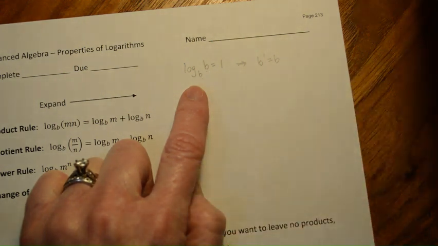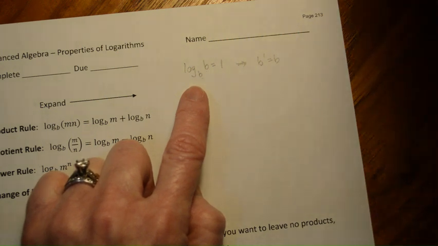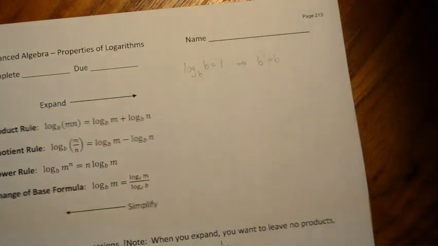Oh, we have a visitor. Can you hop down? Sorry, it's a cat.